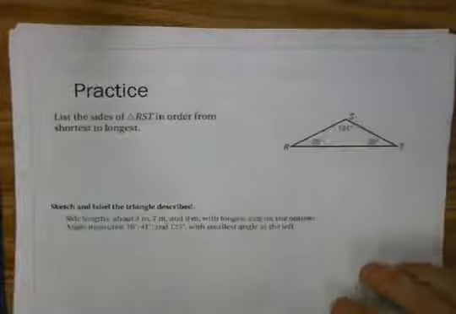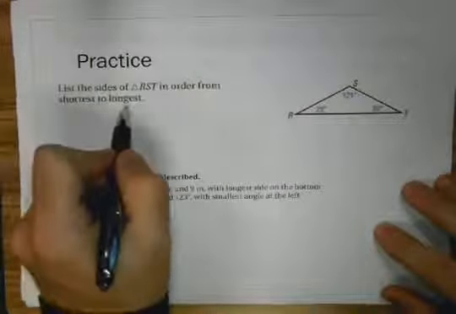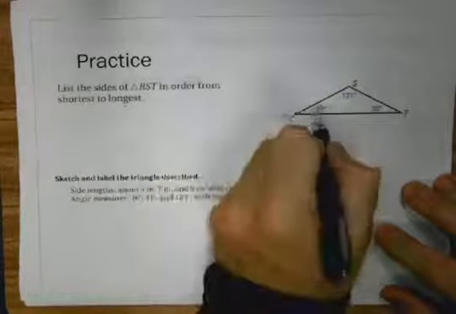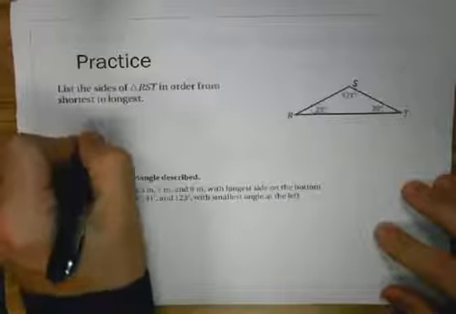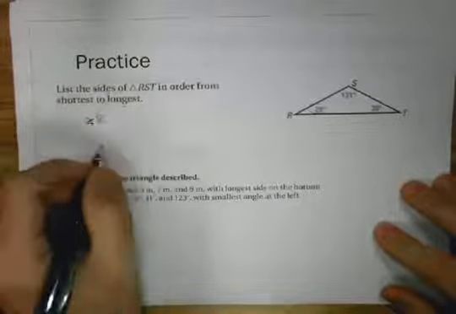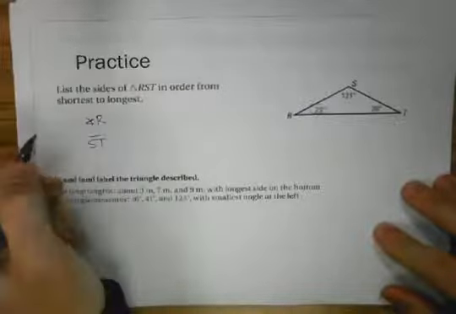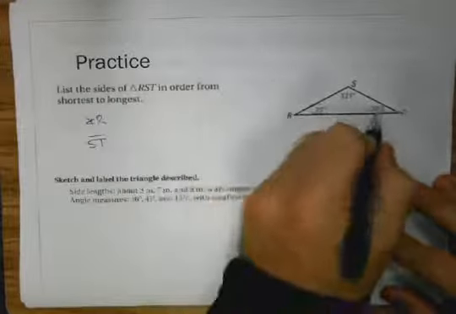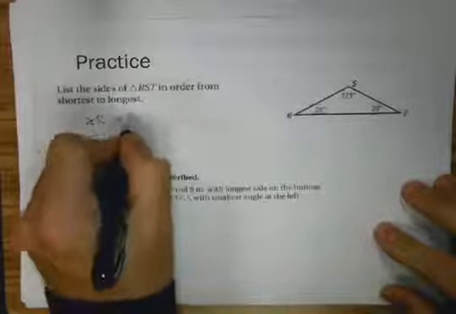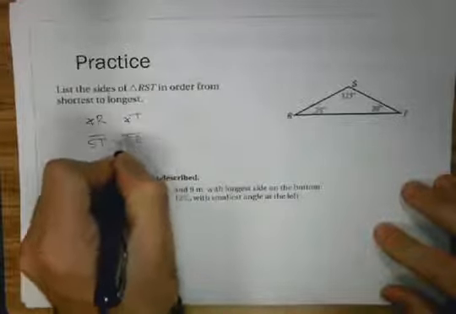So that can also be something we keep in mind as we go. Now, real quick, another example. This is now looking at angles first. I'm going from sides, from shortest to longest. The smallest angle is 29. So that's angle R. Opposite that is ST.